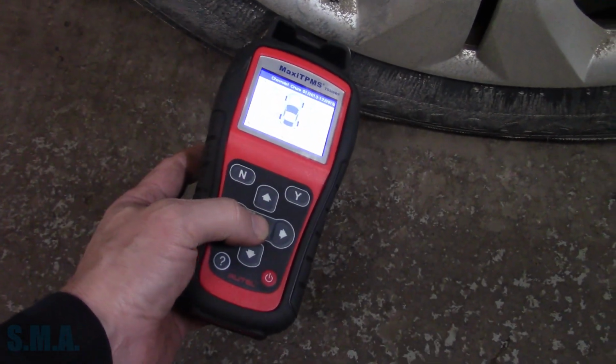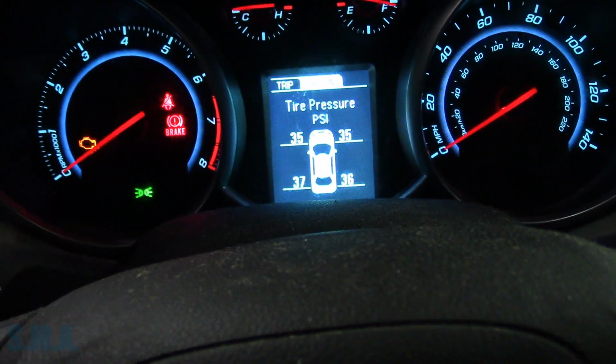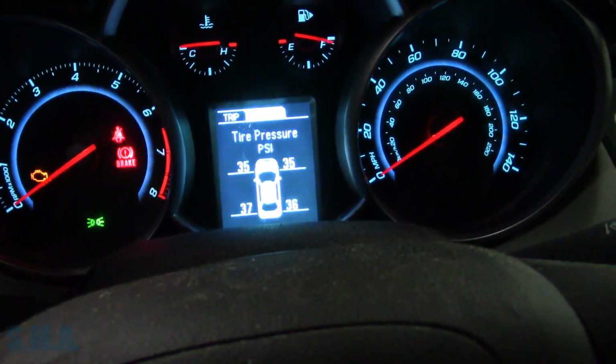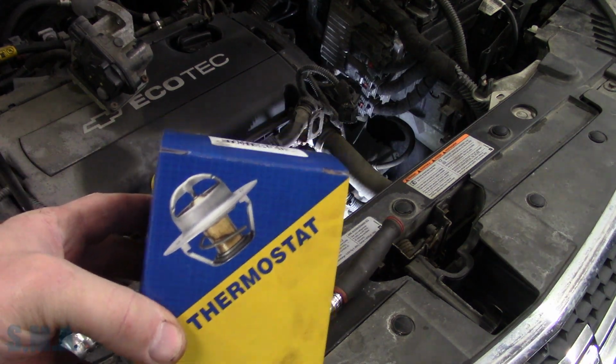And last but not least, there we go. She gave us the double honk. And it says everything is good. I just got to readjust my pressures a little better. And we're golden. So yeah, if you're doing that on a stick shift, make sure it's in neutral and parking brake's on.